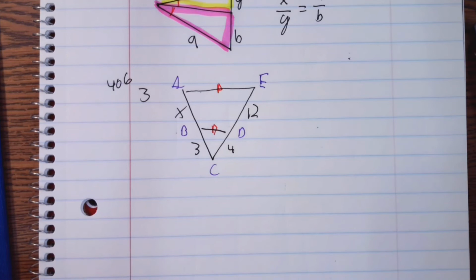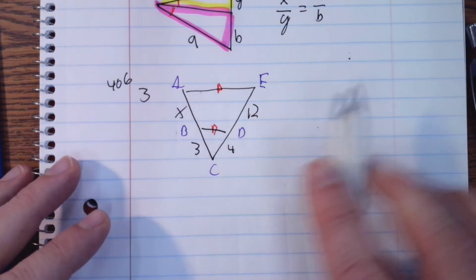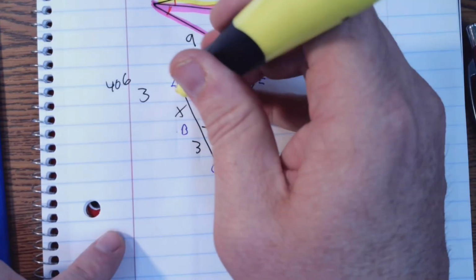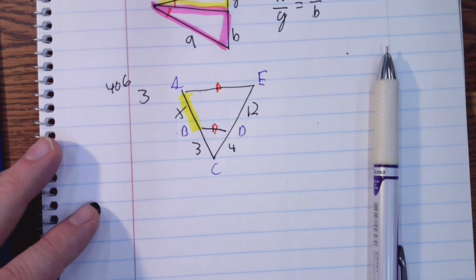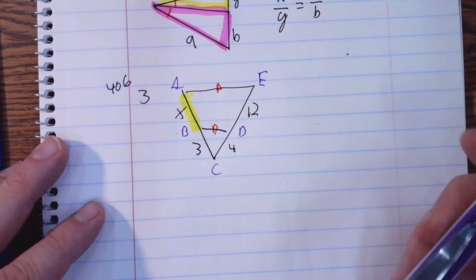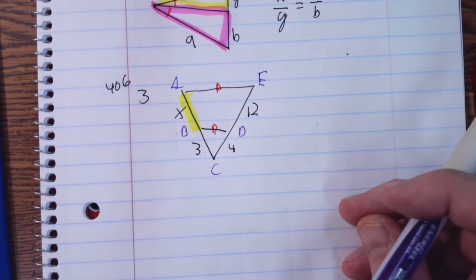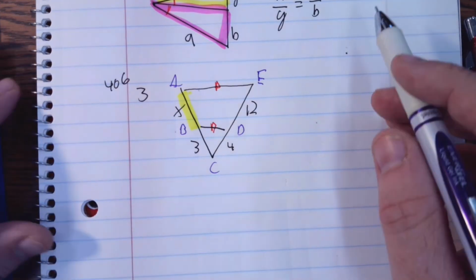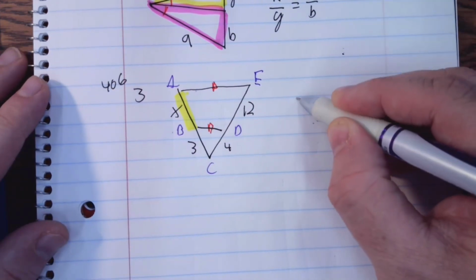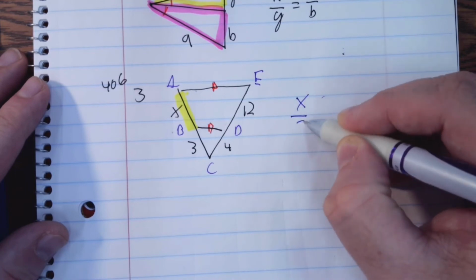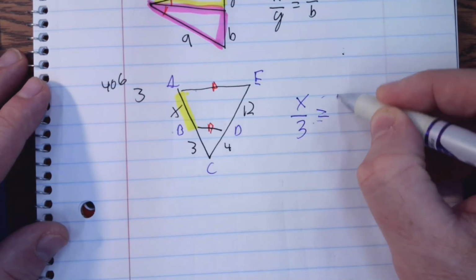Okay, it says to find AB. I put x for AB because I'm supposed to find this. And I labeled the rest of it, right? So what do we do? Is that just x over 3 equals 12 over 4?